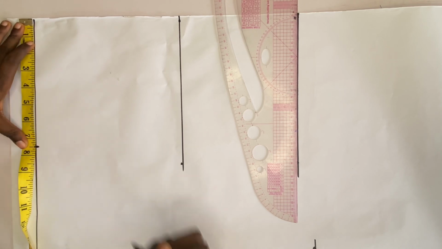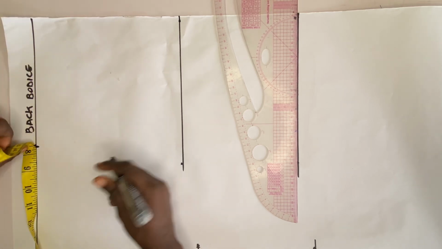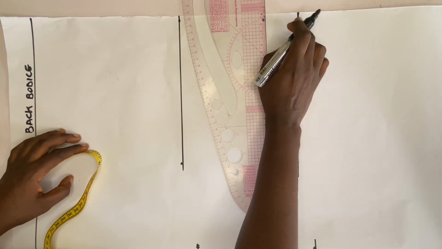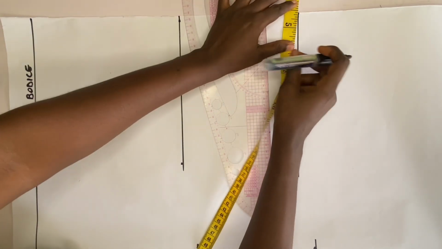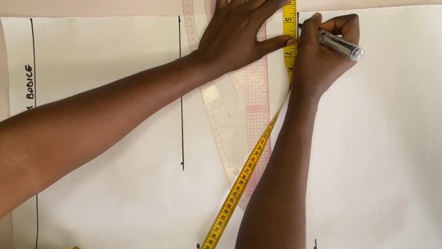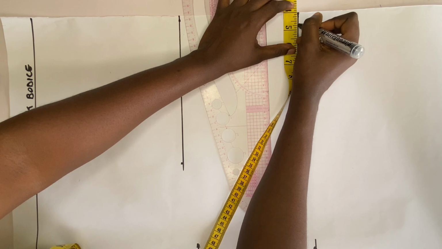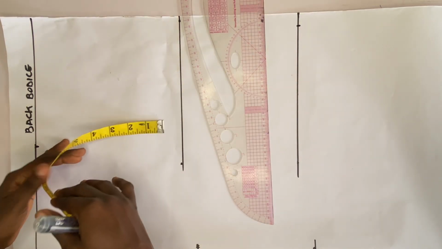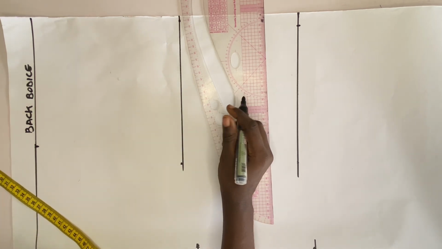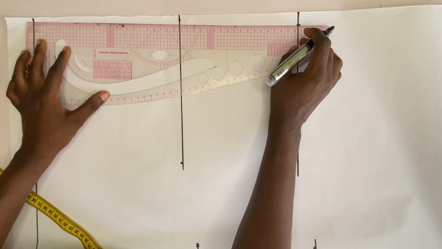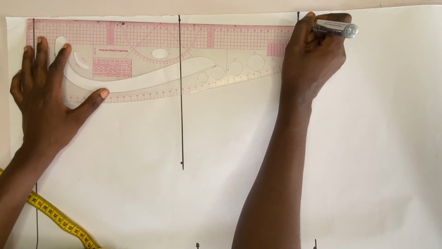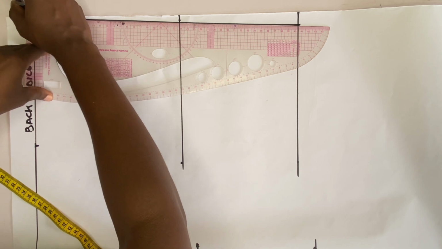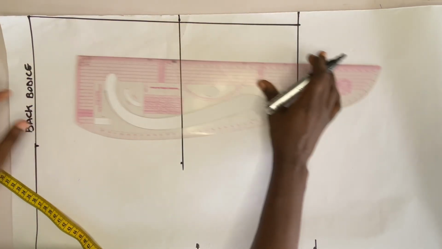That will give me 7.5. Then from the waistline at the back, we are going to go in by 0.75. The reason why you are going in by 0.75 is to eliminate bulging at the back of the dress. So that line, then you connect the line to the shoulder line. You connect the shoulder line to the waistline, just like this.